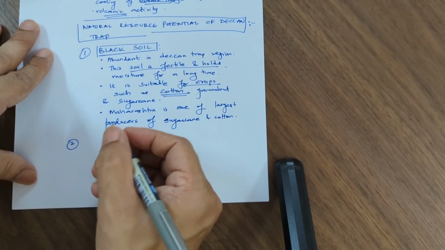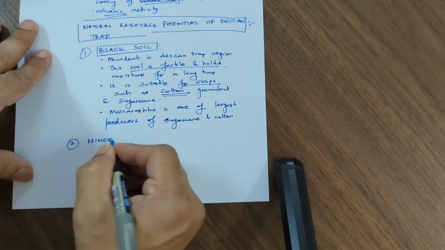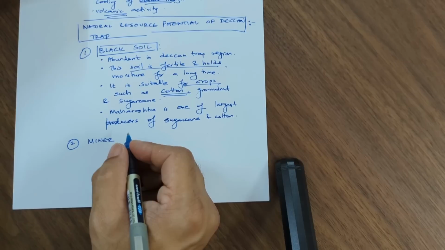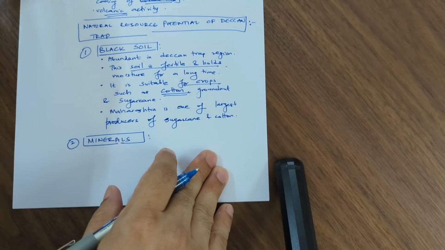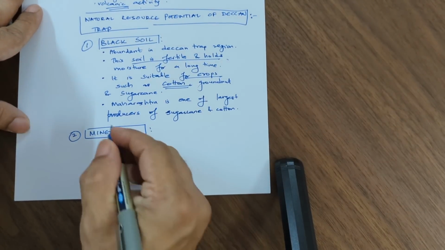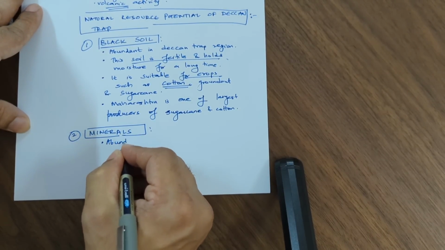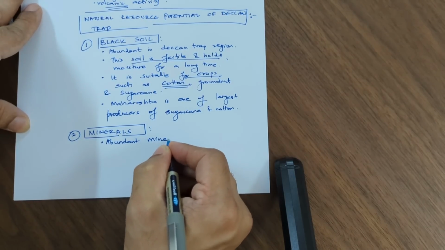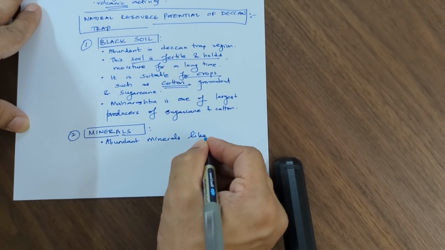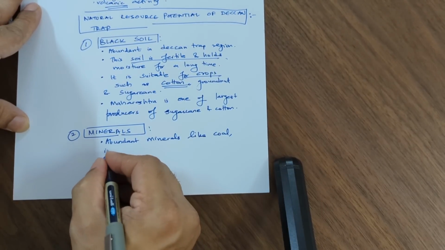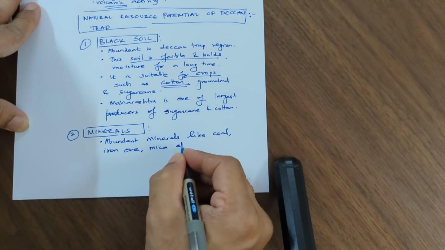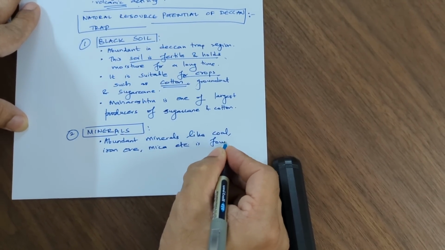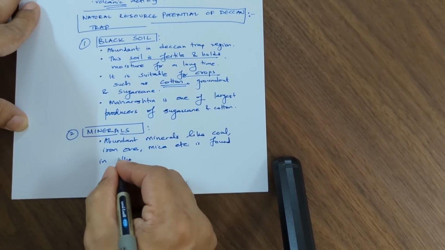Then second, you can also talk about minerals. Minerals obviously come from the soil only, but here you can give a different point. Abundant minerals like coal, iron ore, mica, etc. are found in the region.